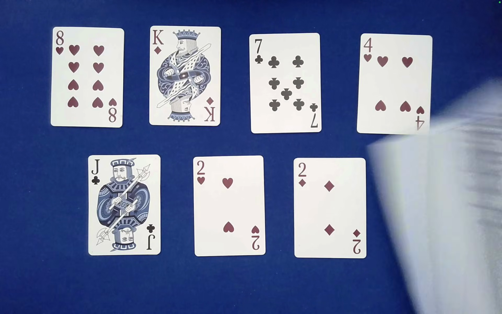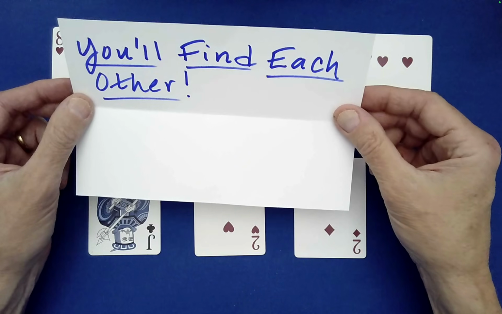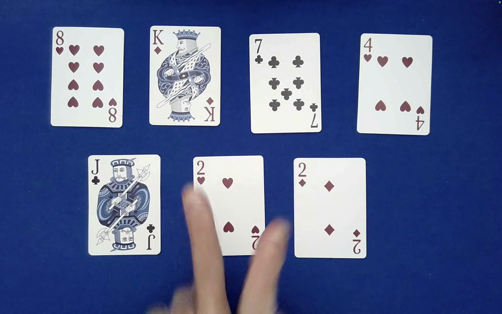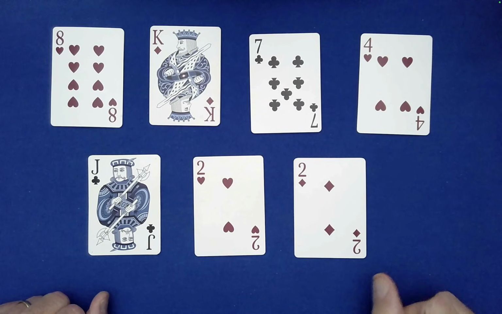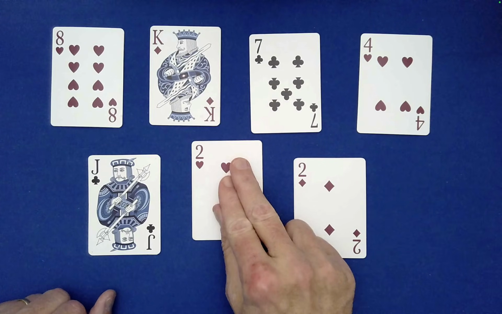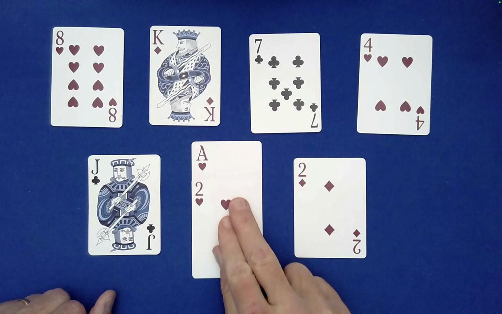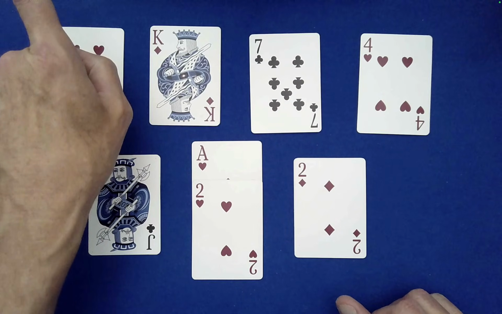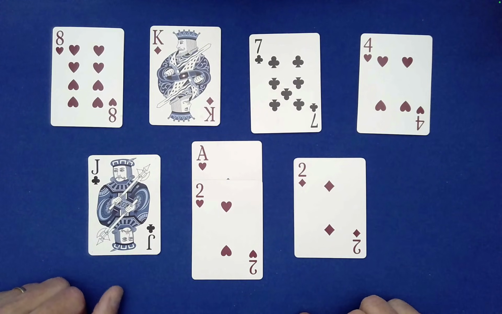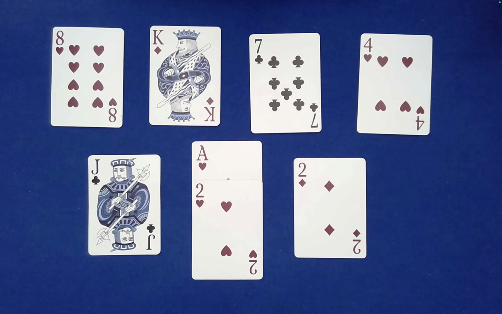Well, what did our prediction say? It says you'll find each other. And the each other here are the two of you. So I can only assume that the card paired with yours must be spectator 1's card. Is that your card? It is indeed. Okay, very good. If you just do everything that I did, this will work perfectly.